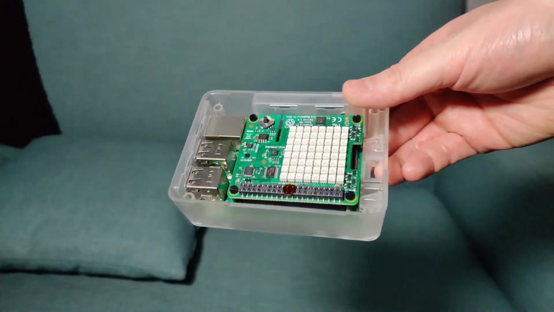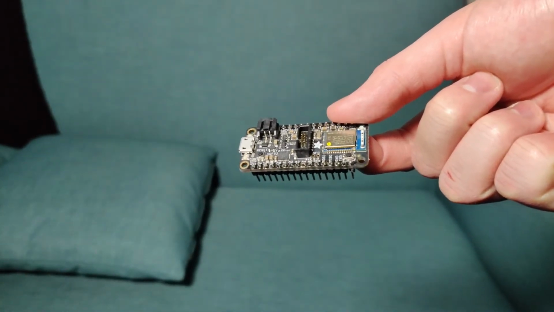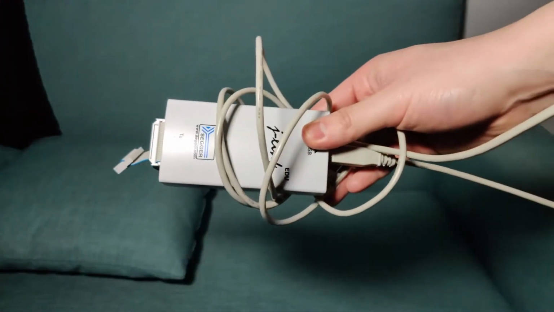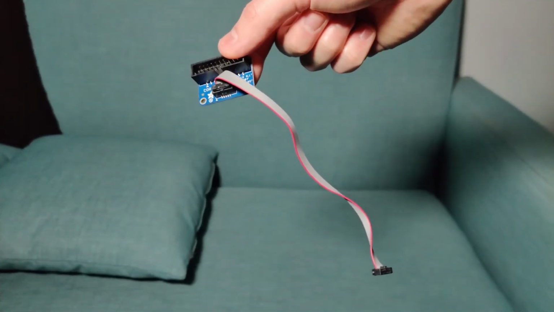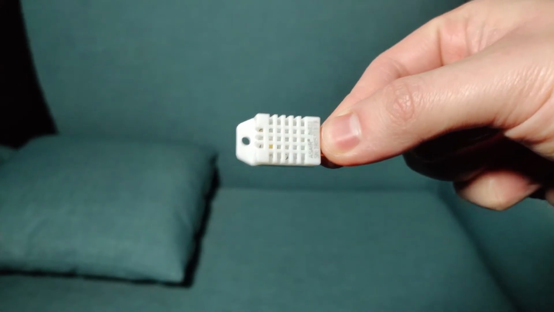The hardware for this demo is a Raspberry Pi, an Adafruit Feather nRF52840 board, a J-Link external programmer, and an adapter for the J-Link to the Featherboard. We are also going to need the DHT22 humidity and temperature sensor.